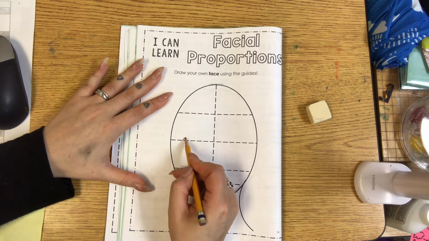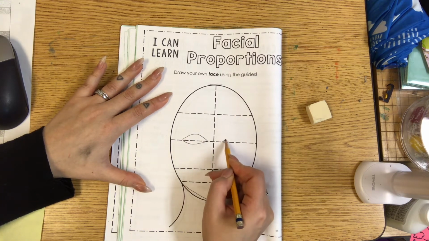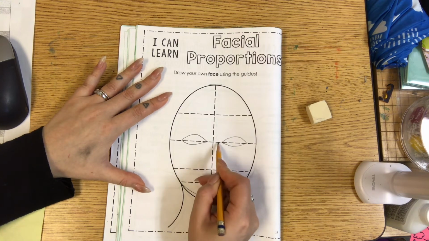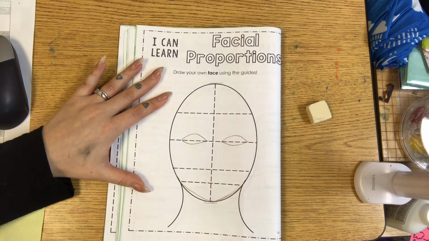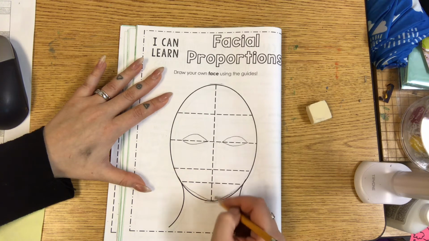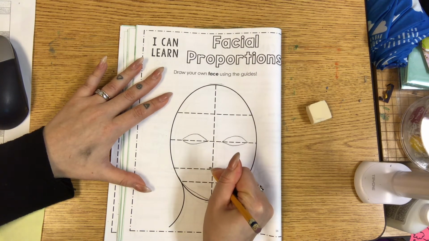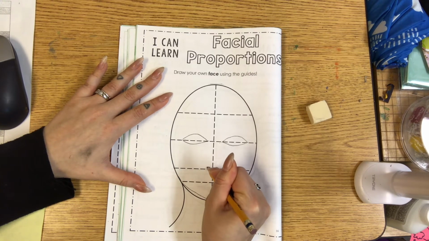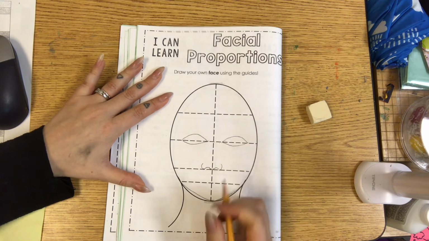And one thing to think about is how big your eyes are. Make sure it's not super teeny tiny, but make sure that there's enough space to draw the top of the nose and enough space on the side of the face. Then the nose is going to be about halfway from the eyes to the chin, which is going to be this line. You're going to start with a bump, 2 nostrils going up, 2 bracket shapes on the side for the side of the nose.